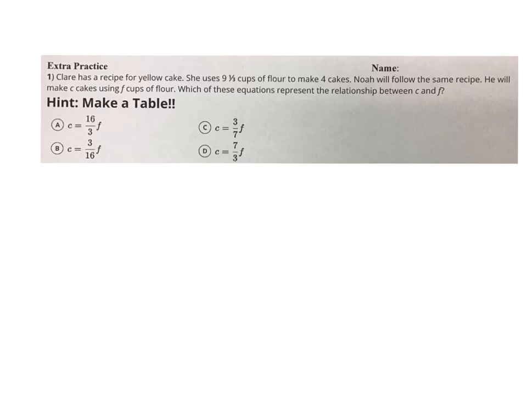In problem 1, Claire's got a recipe that uses 9 1/3 cups of flour to make 4 cakes. Noah's going to use the same recipe. We're using C for cakes and F for flour, and they want us to choose a correct equation to represent that relationship. Of course, our hint tells us to make a table.